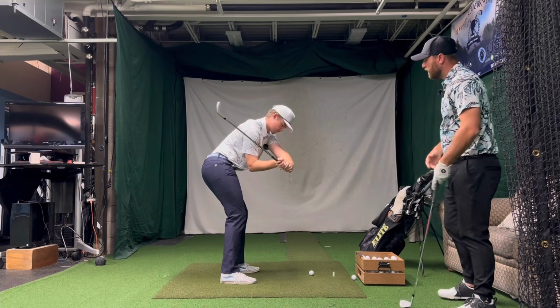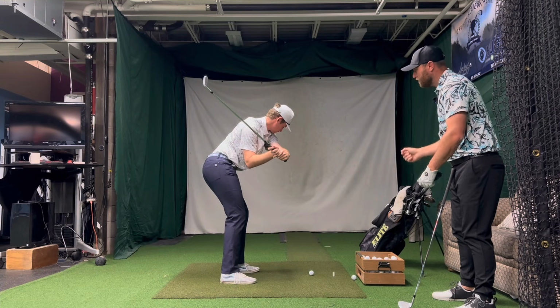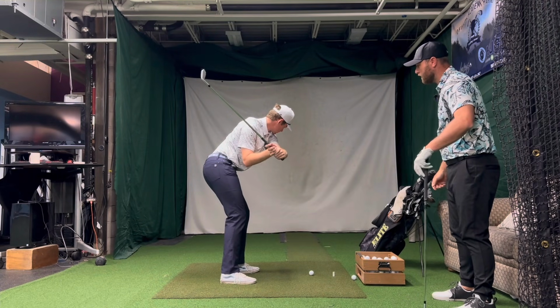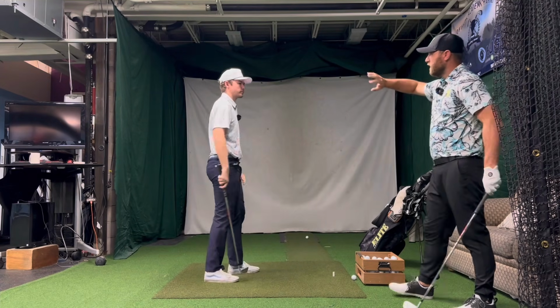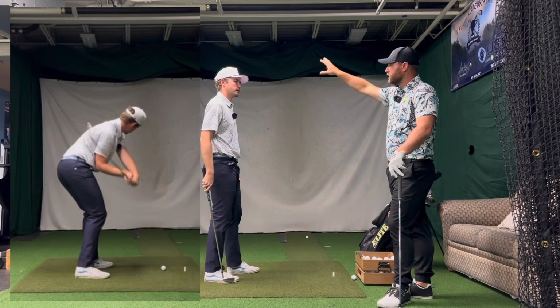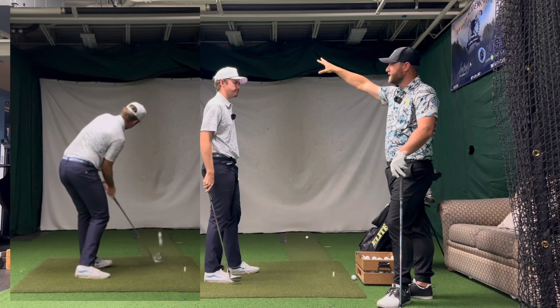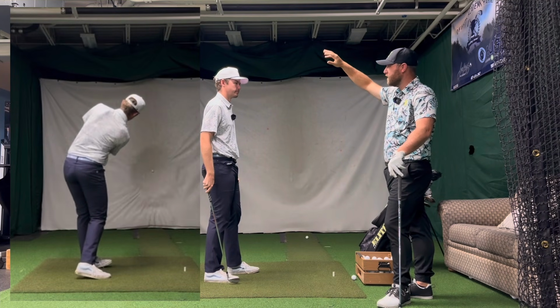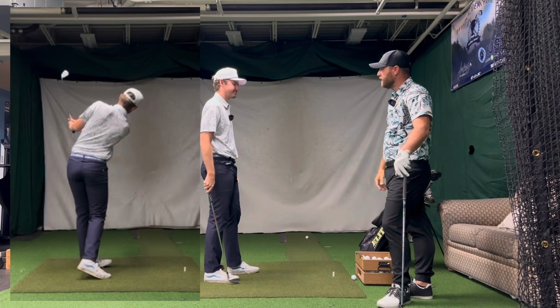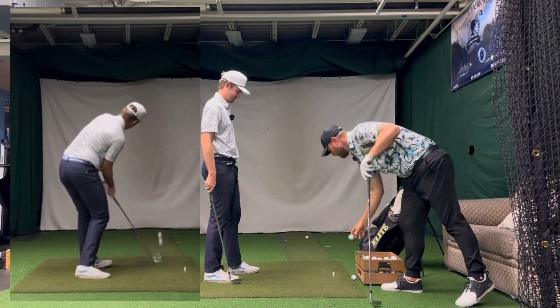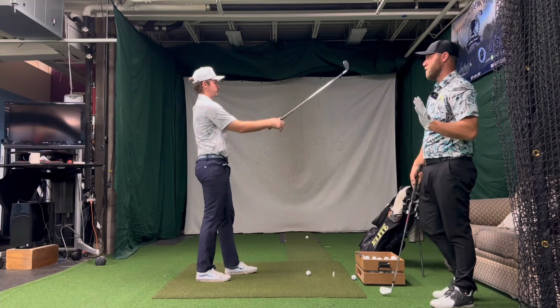Boom. Excellent. Now same abduction and adduction, but let the chest just softly rotate with it. Good. And what you'll see, like if you freeze the clip for folks up there, you'll see how stable that club face is. I mean, there's hardly any rotation at all. It's just like the face is just matching the path.